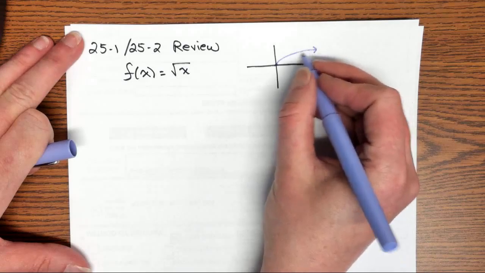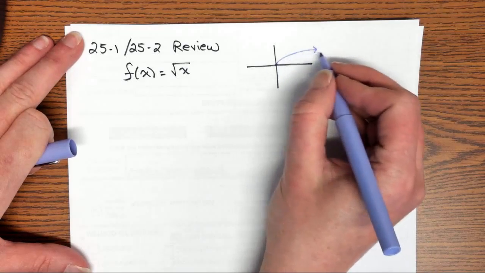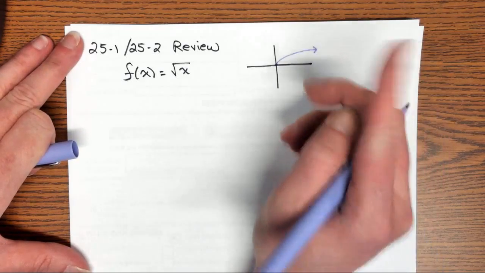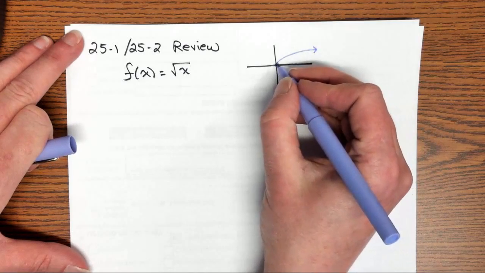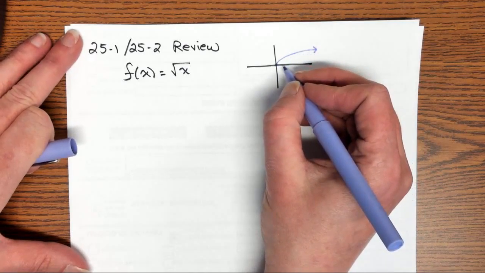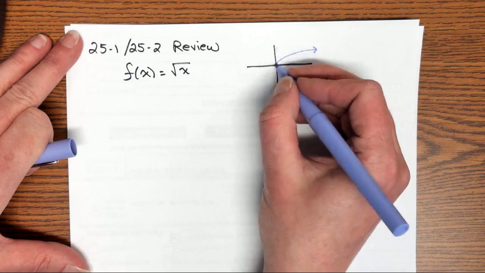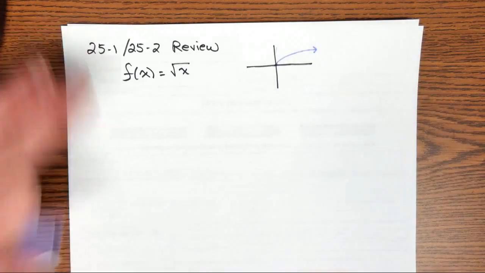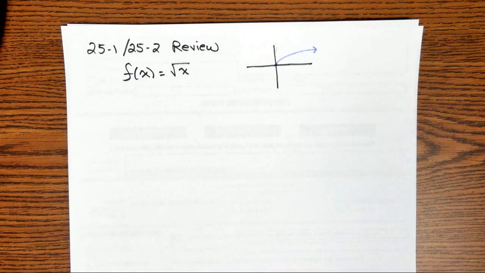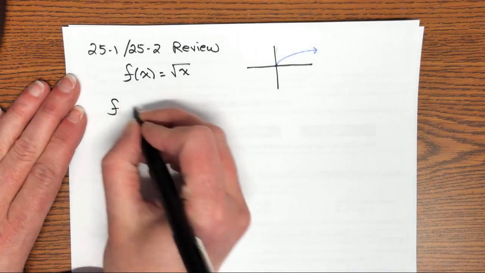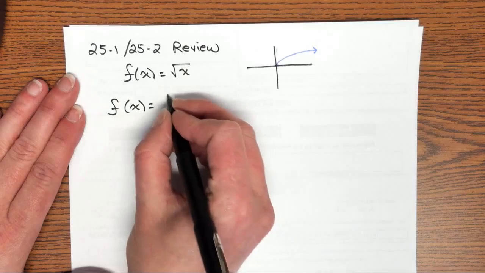It almost looks like half of a sideways parabola. It actually is. So we remember that we drew that as our parent function. It had all the x's bigger than 0 and all the y's bigger than 0. It's only in that first quadrant. We looked at how it could be transformed as well.